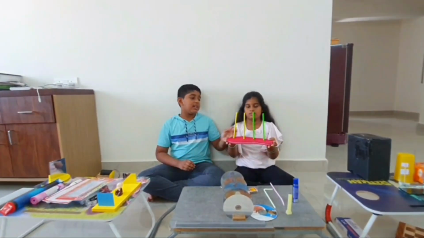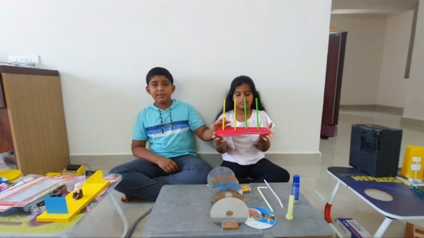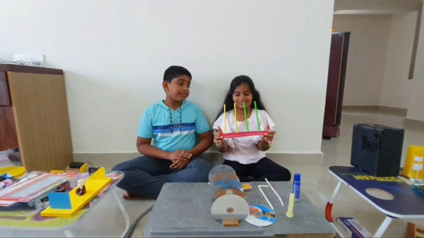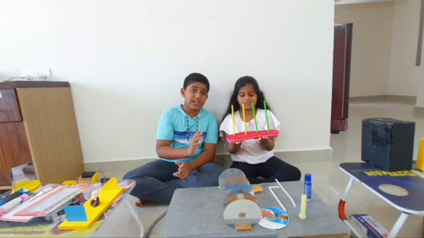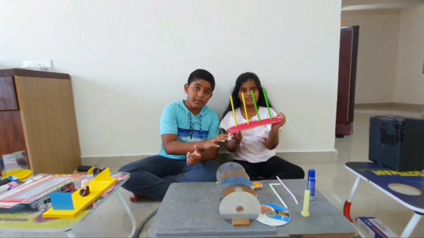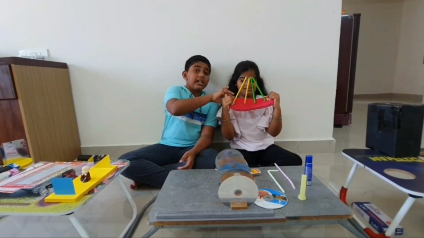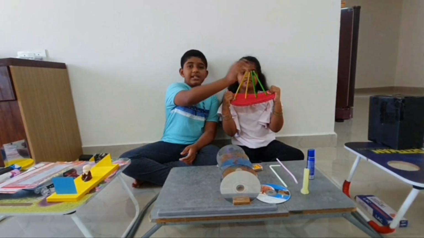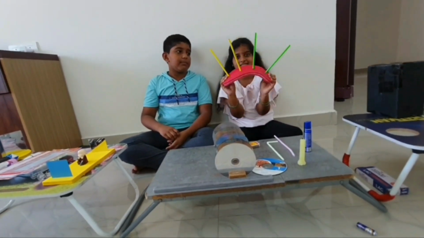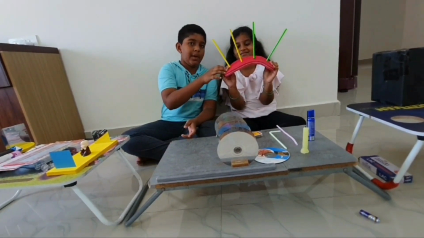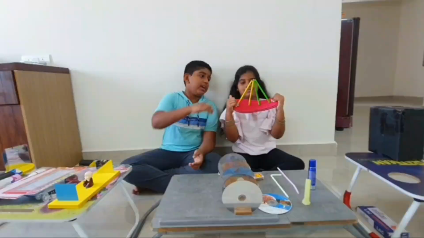First, parallel beams. Here I made a model by using slippers and pencils. Imagine these pencils as rays. First one is parallel beam. Here the rays are straight. So this is a parallel beam. Next, convergent beam. Here all the rays start at different points and meet at the same point. So this is a convergent beam. And next, divergent beam. Here all rays start at a single point and go in different directions. So this is a divergent beam.